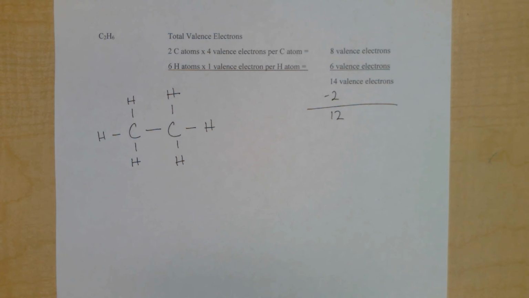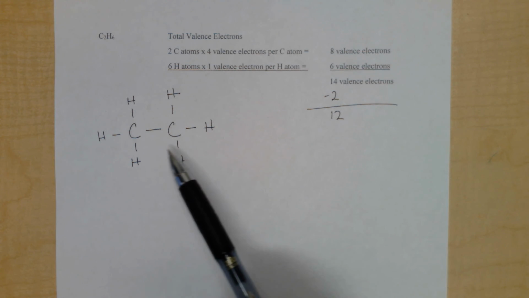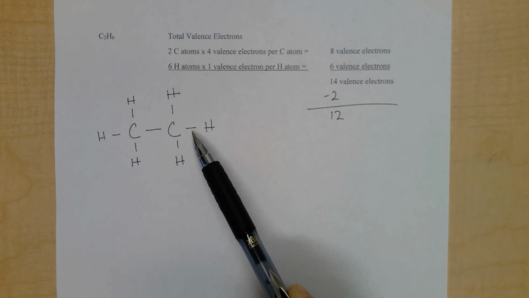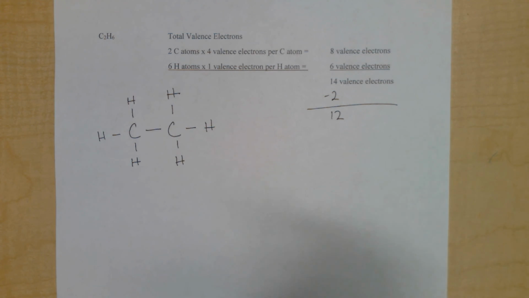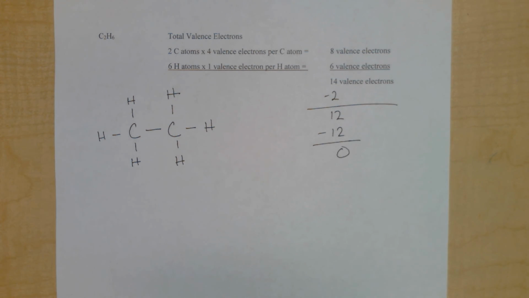Checking our valence electrons, we count 2, 4, 6, 8, 10, and 12. Thus, 0 valence electrons remain, and all valence electrons are accounted for in the Lewis structure for ethane.